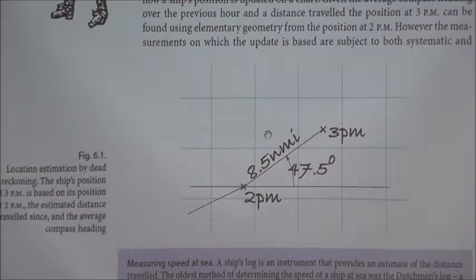So, for example, if you are at this point at 2 p.m., at that point you know the angle of your approach to the next destination at 47.5 degrees.